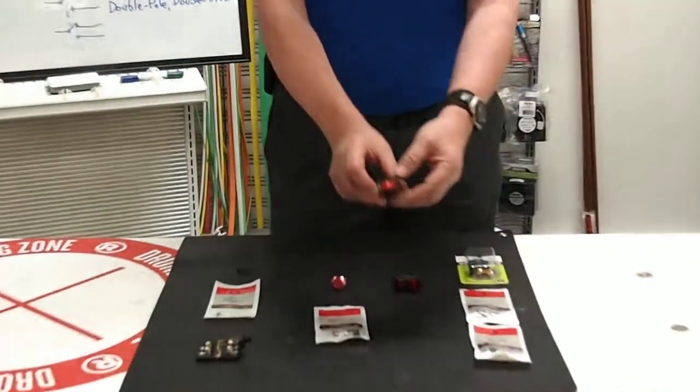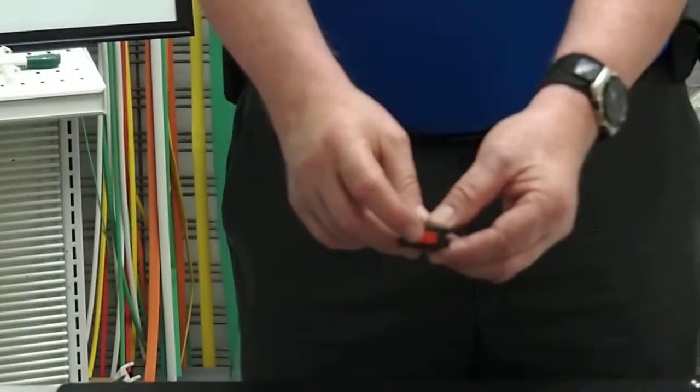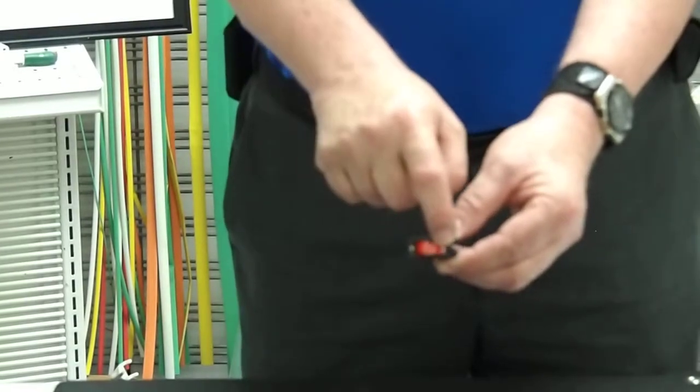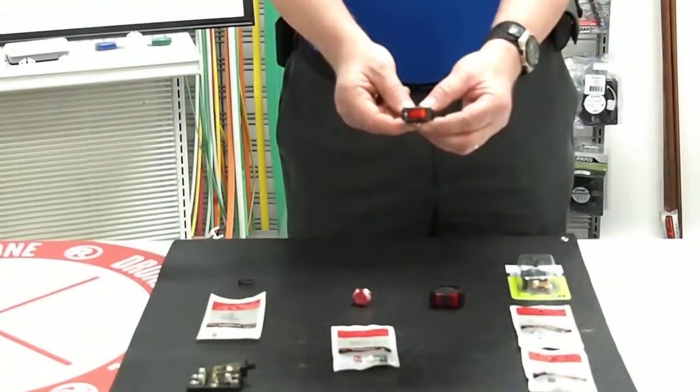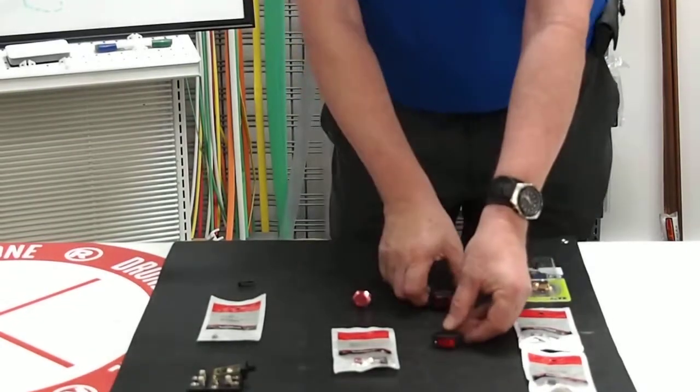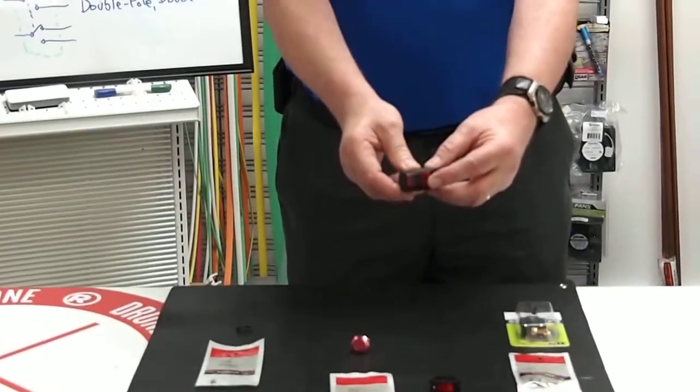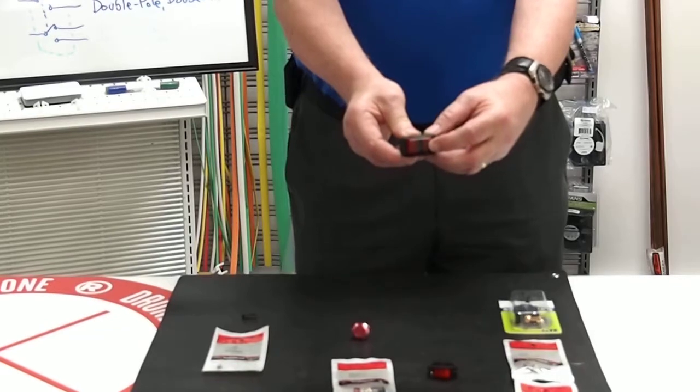Another very common type is the rocker. So it goes this way, it goes that way. And you could have, again, single pole, two poles, or even, as in this one, a center off position.